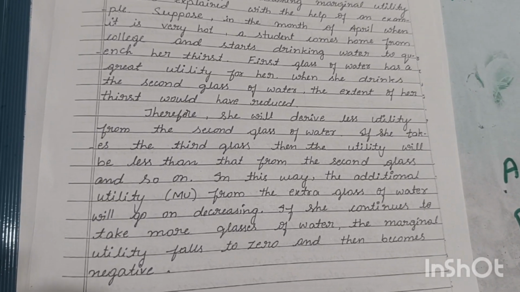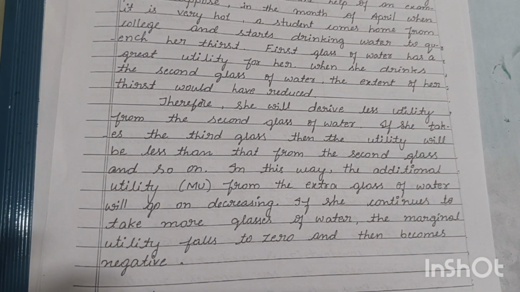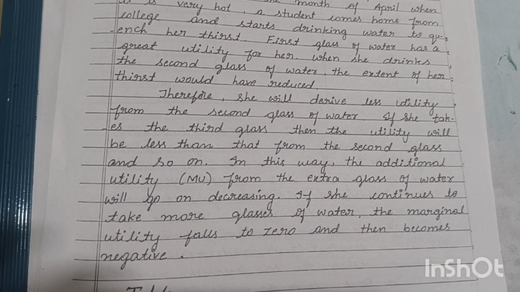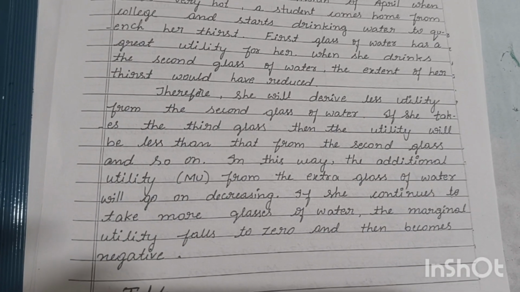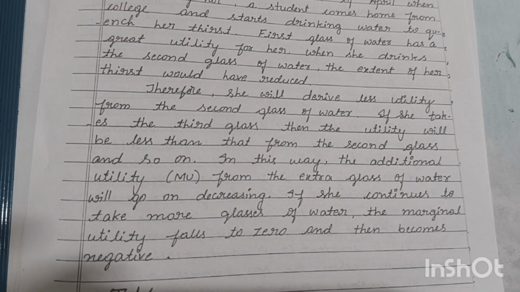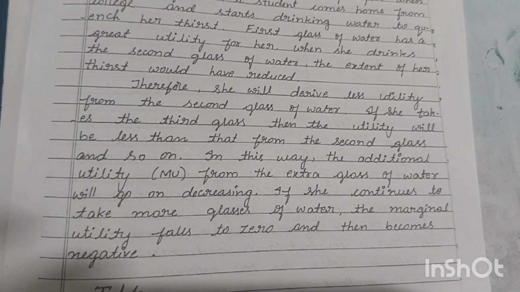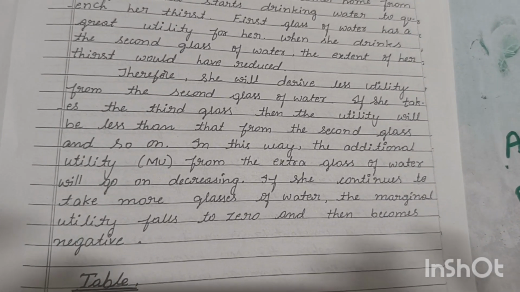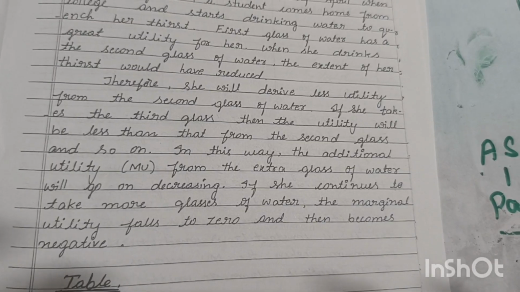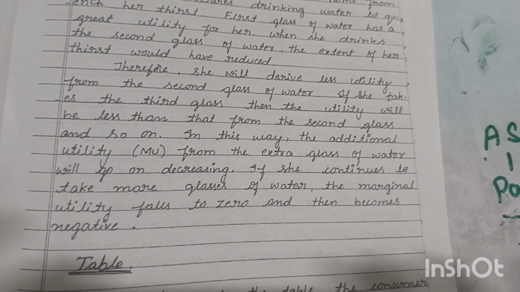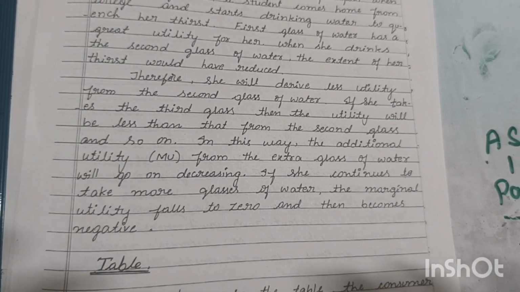What happens after that? Therefore, she will derive less utility from the second glass, and if she takes the third glass, then the utility will be lesser than that of the second glass. In this way, the additional utility of every extra glass she takes goes on decreasing. If the girl continues to take more glasses of water, the marginal utility falls down. So after assumptions, you explain what happens in the month of April.